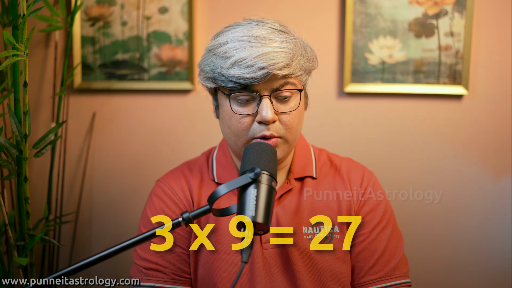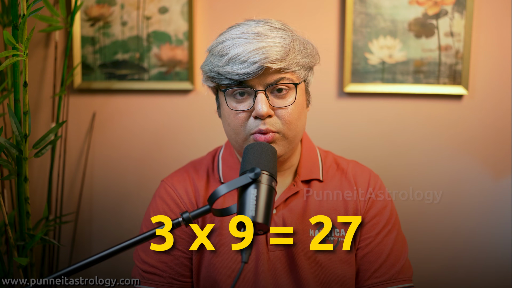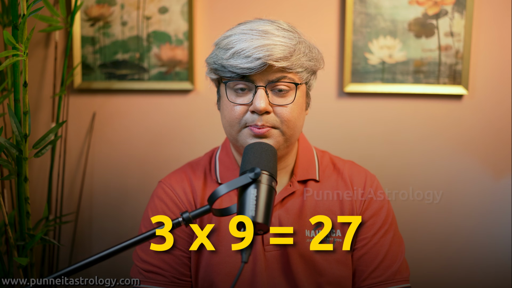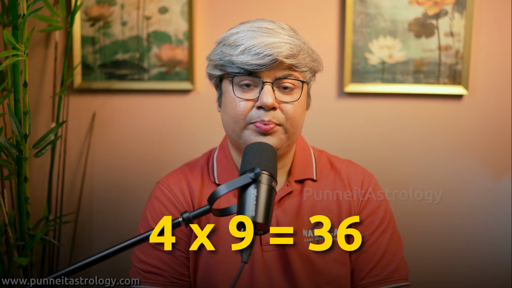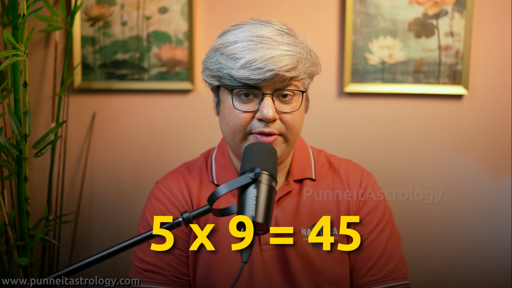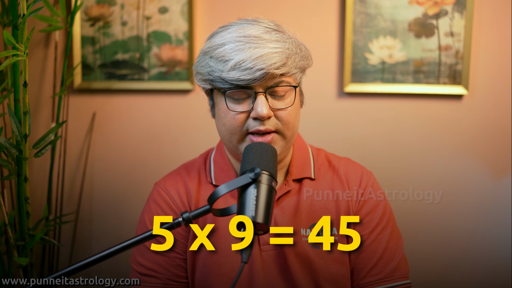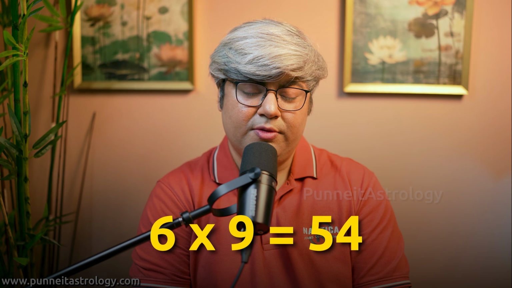Let's start with the first house. How many divisions will the second house have? Again 9. So if you reach the end of the second house, you come to 18 divisions. That means the 60 degrees of the sky is now divided into 18 such divisions. Come to the third house, you add 9 more, so you have 27. Fourth house, 9 more, 36. Fifth house, 45 divisions. Keep on adding 9. Sixth house, 54 divisions.